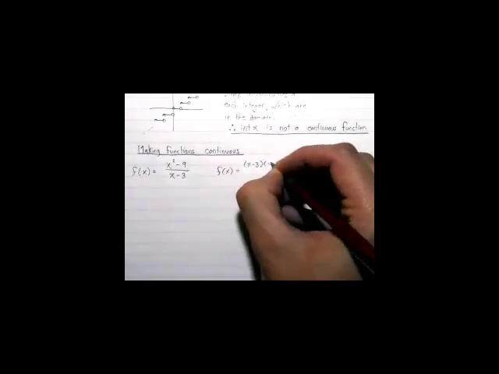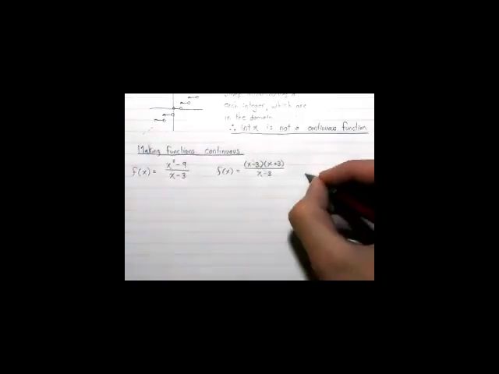So factored out, this function is actually x minus 3 times x plus 3 over x minus 3. And these two factors cancel. So then we're left with f of x equals x plus 3.